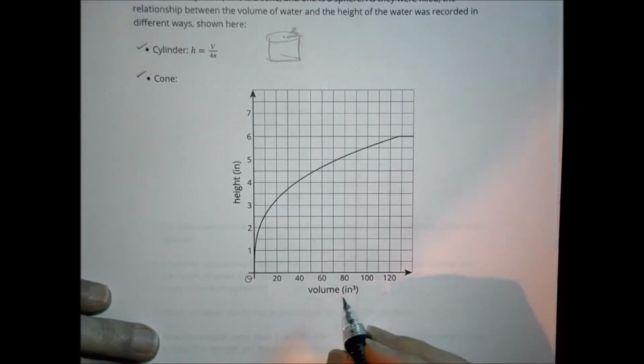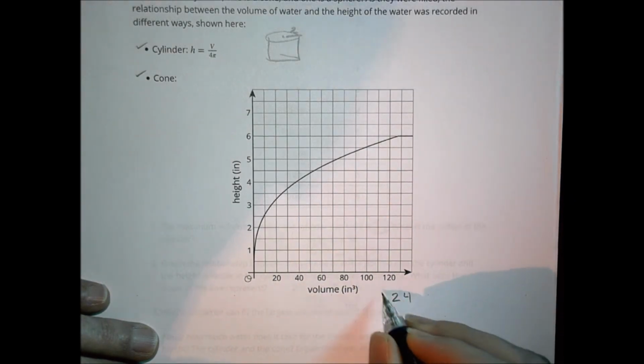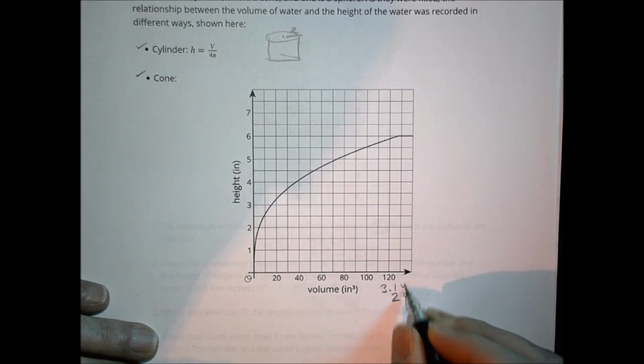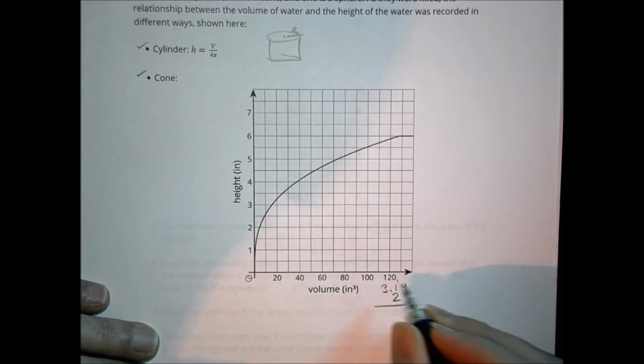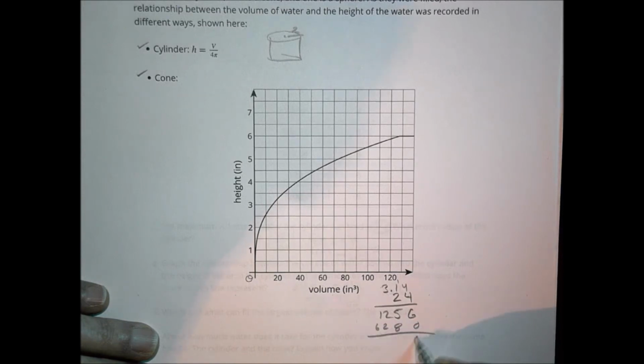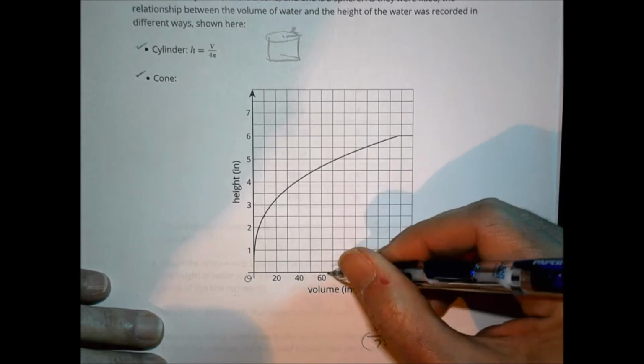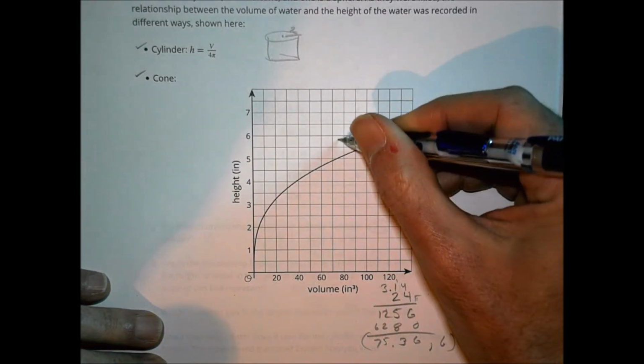Now look at our volume axis. It's in inches cubed. There's no pi. So we need to do 24 and multiply that by 3.14. So that's 16, 4, and 5, and 12, put a 0 there, and 8, and a 2, and a 6. So we end up with 75.36 is what 24 pi actually is. And that happens at a height of 6. Okay, so we have a point here to plot. So at 75, it's a 60, 70, 75.6 at a height of 6.